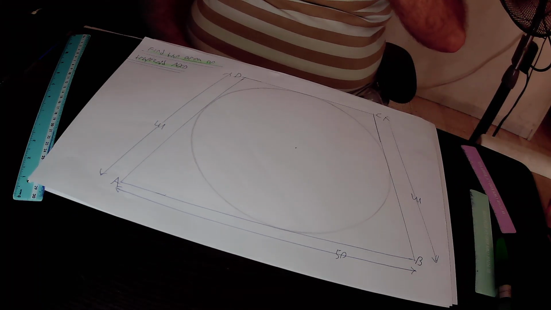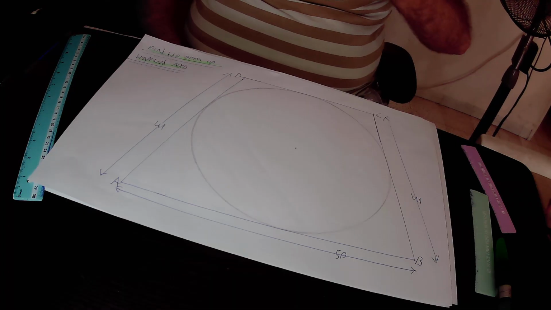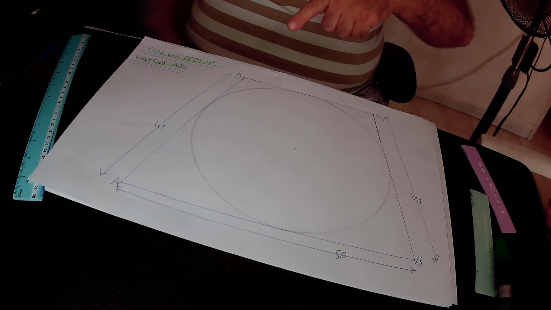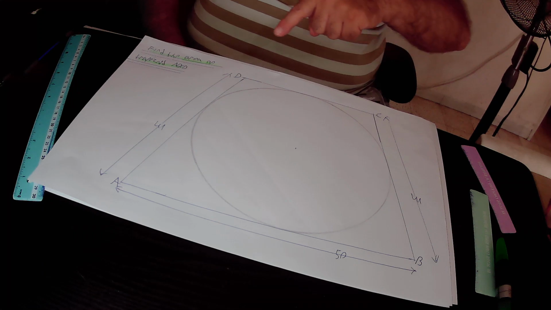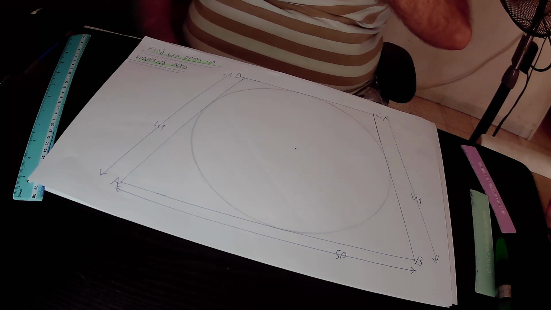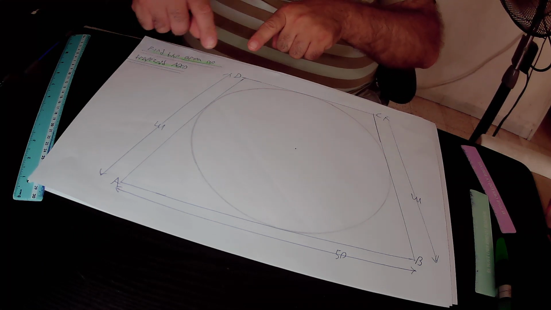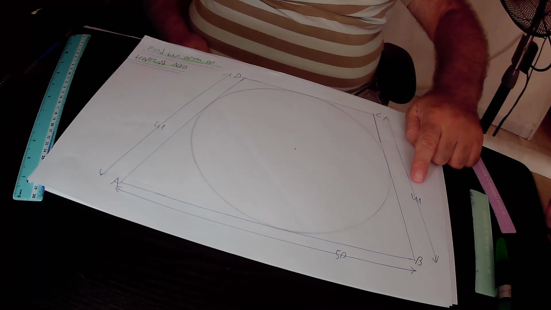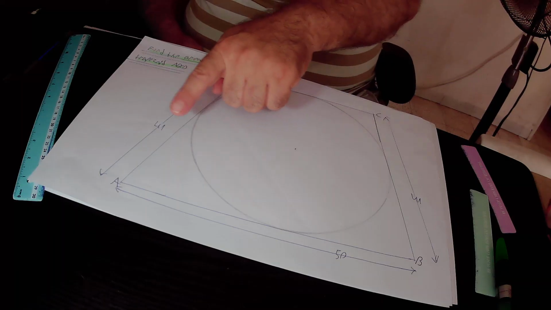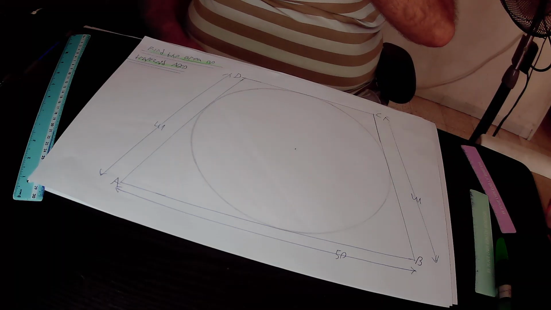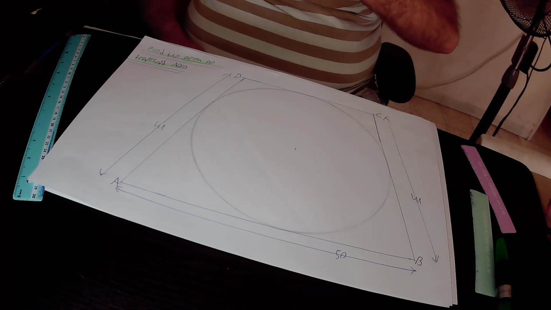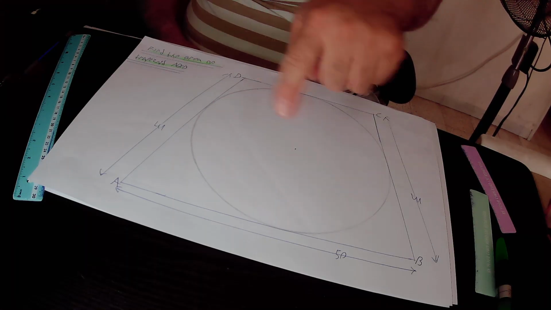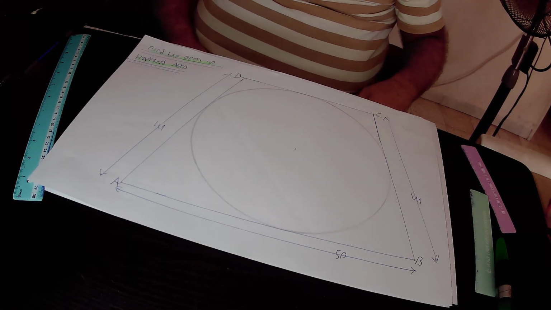In the drawing we have a circle that is inscribed by trapezoid ABCD, or trapezoid ABCD blocks the circle. We know that side DA equals 41 units in length, side CB also equals 41 units in length, and side AB equals 50 units in length. Again, our task is to find the area of this trapezoid ABCD.